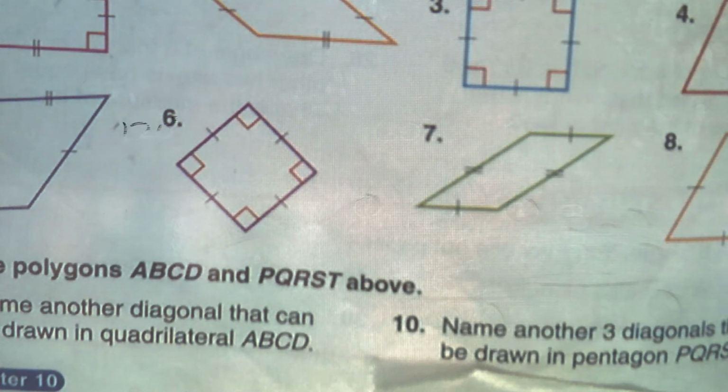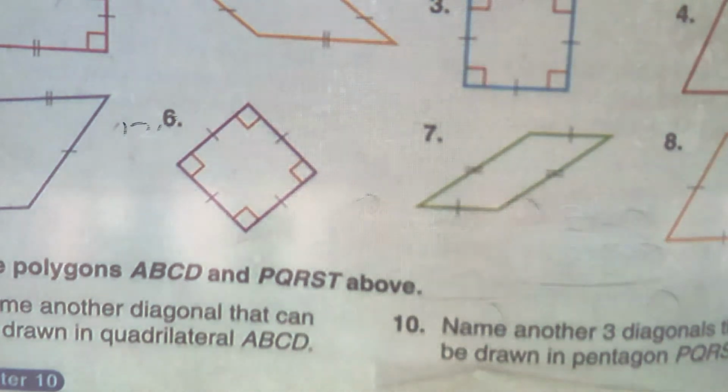6 also has 4 answers. And I would probably take a look at number 3 because it's the same shape. And 7 and 8 are both just going to have 1 answer. So on 1 through 8, you're just going to classify as many ways as possible the shapes that you're seeing. Some of them are going to have more than 1 answer, and I have all of that on your homework sheet for you so you know how many answers you have to have for that part of the assignment.